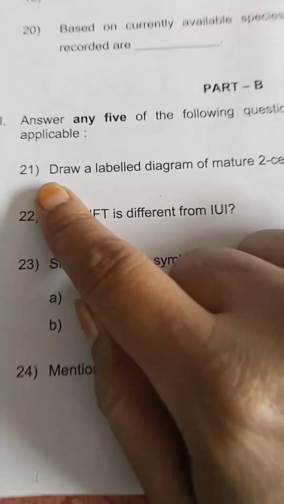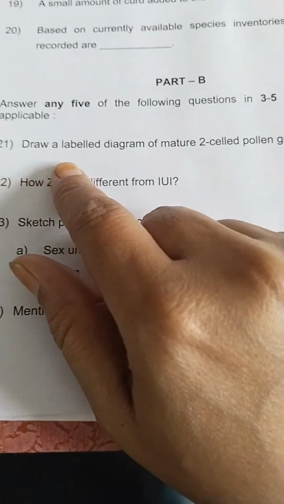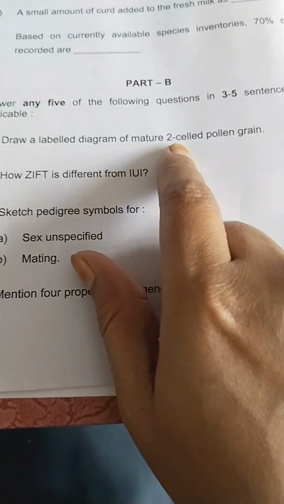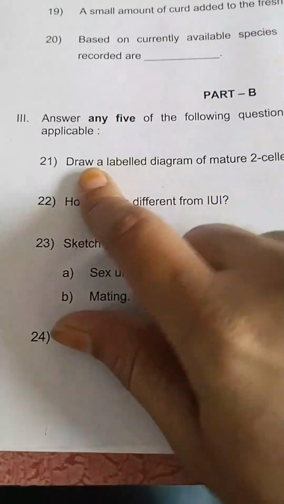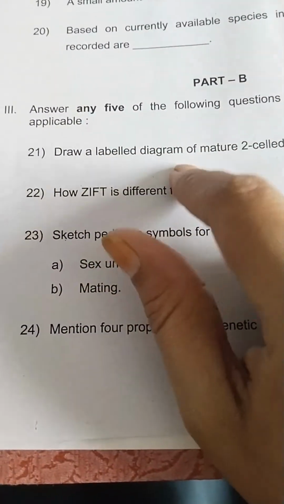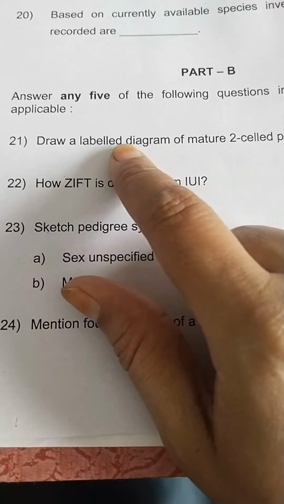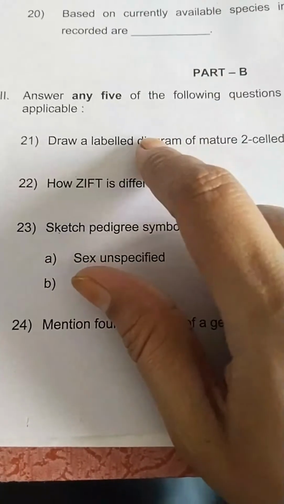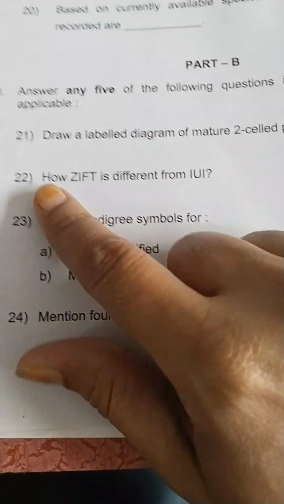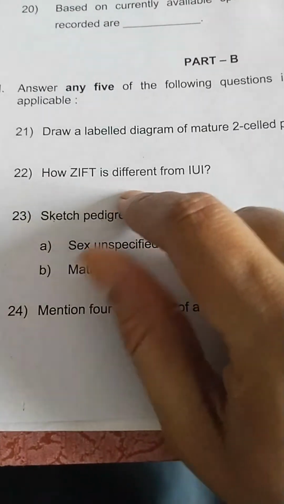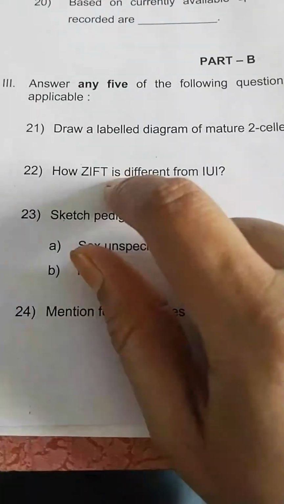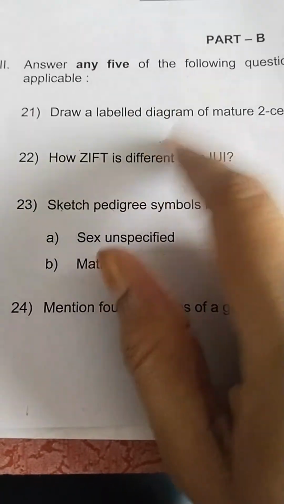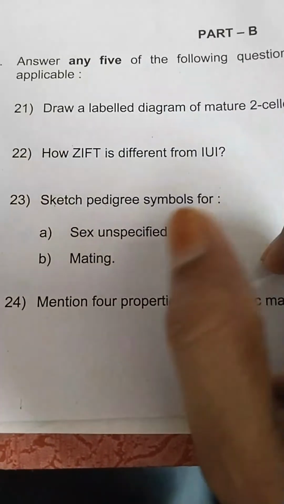First question given here is: draw a labelled diagram of a mature two-celled pollen grain. We need to draw the diagram of the mature two-celled pollen grain, and we need to mention at least 4 labelings. Next question: how does ZIFT differ from IUI? These are the assisted reproductive techniques, ZIFT and IUI. How they are different from each other we need to explain, only for the 2 marks.